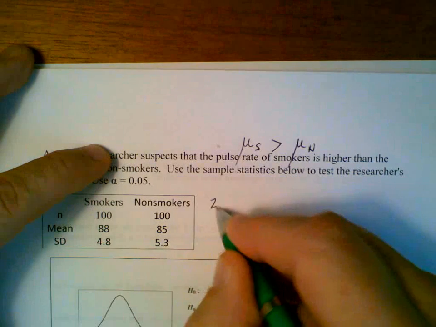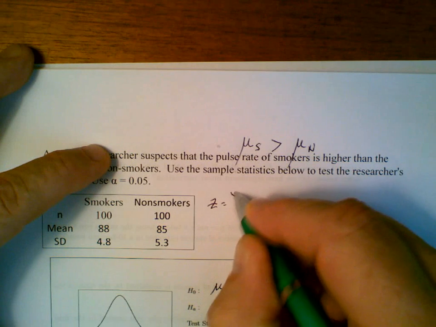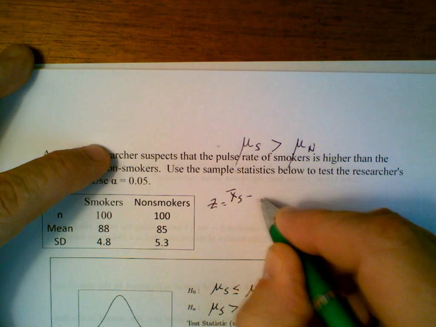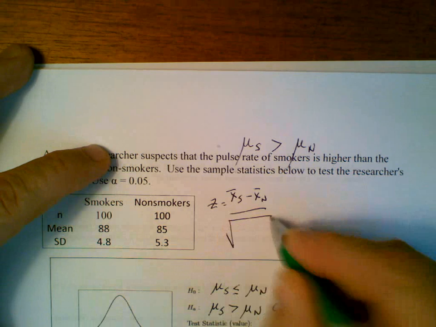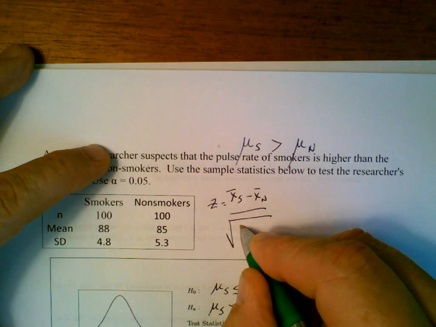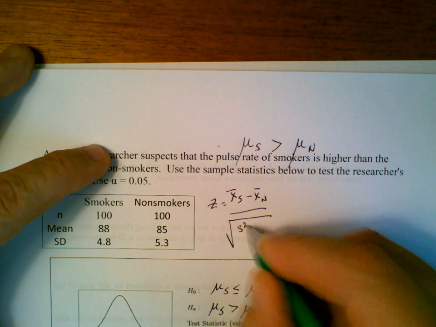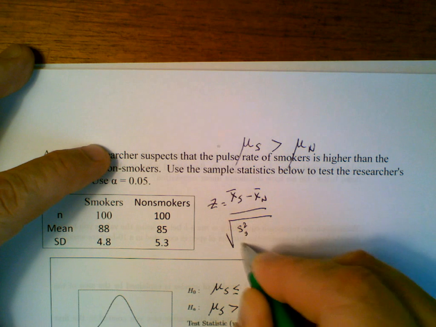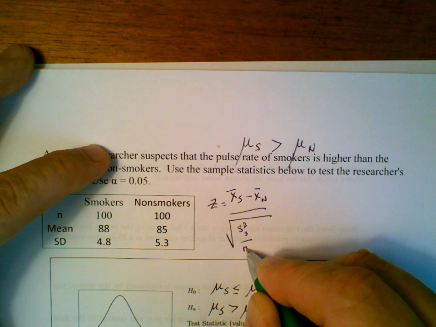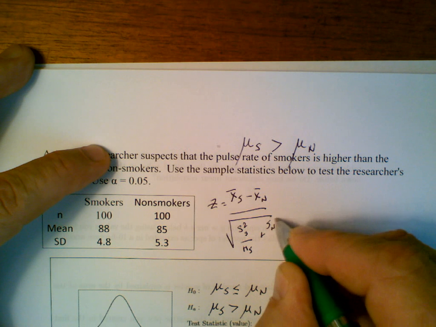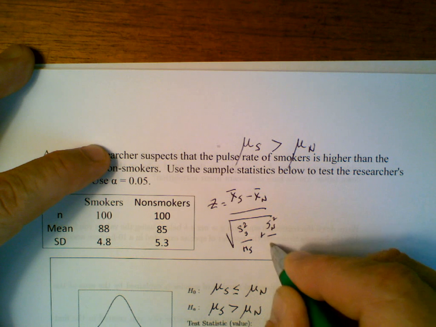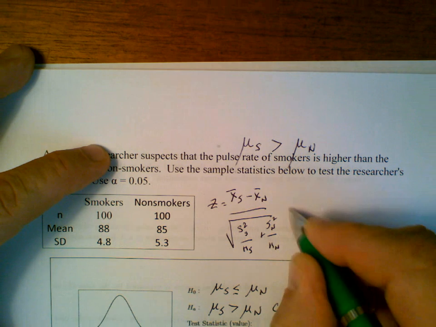The test statistic, let's write it right up here. It's a z. It's x bar smokers minus x bar non-smokers divided by the square root of the standard deviation, or the variance, sorry, of smokers divided by the number of smokers plus the variance of the non-smokers divided by the number of non-smokers.